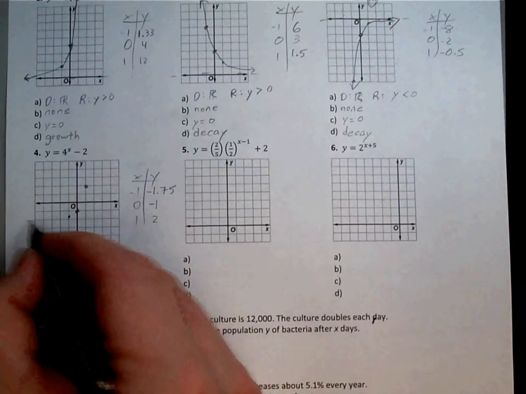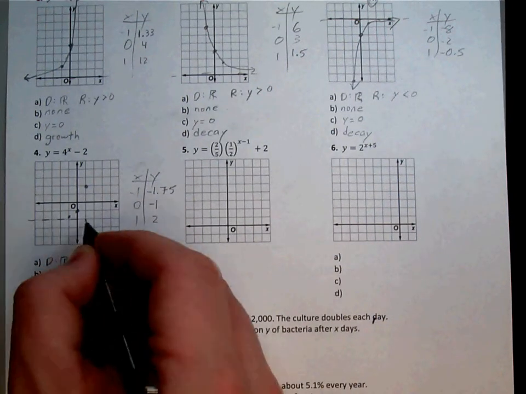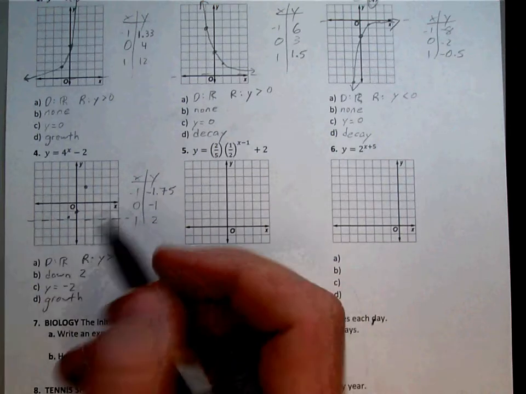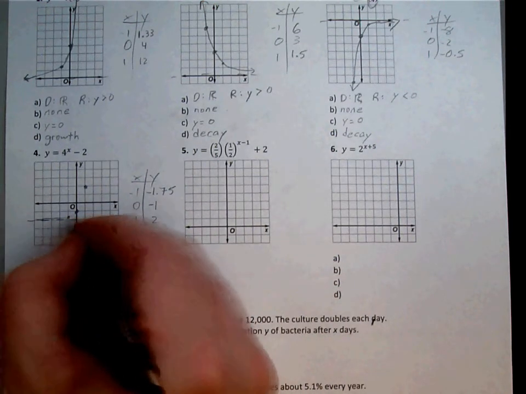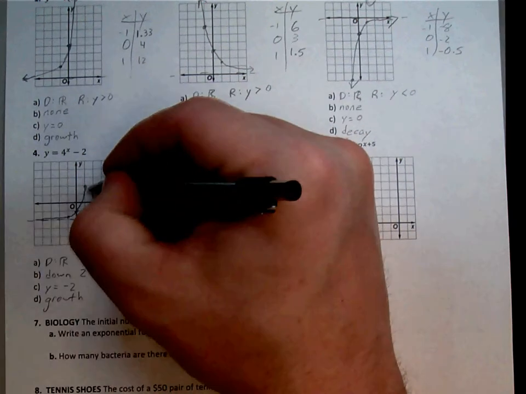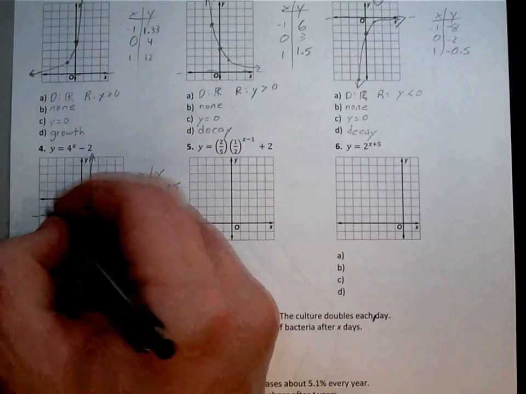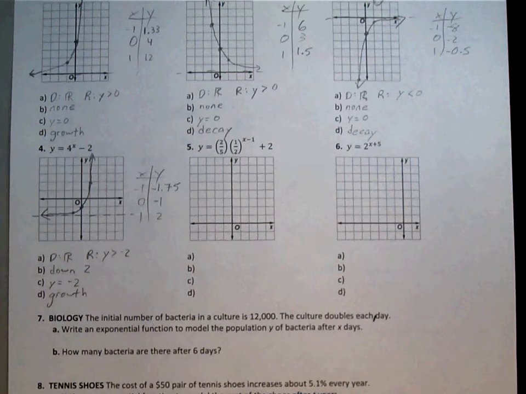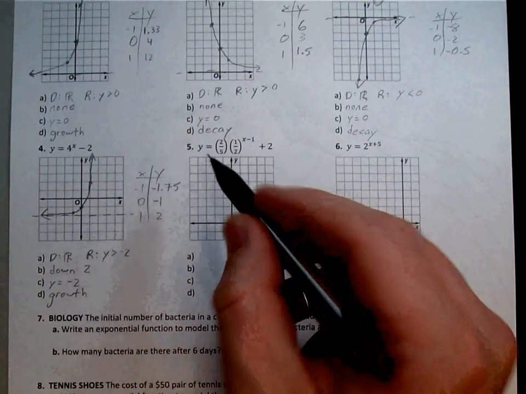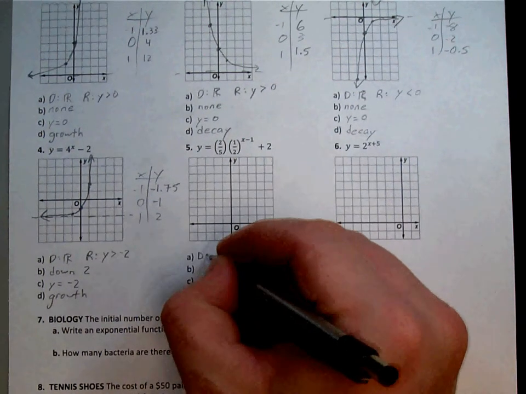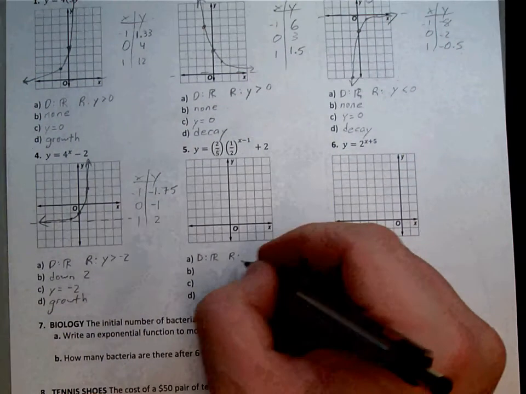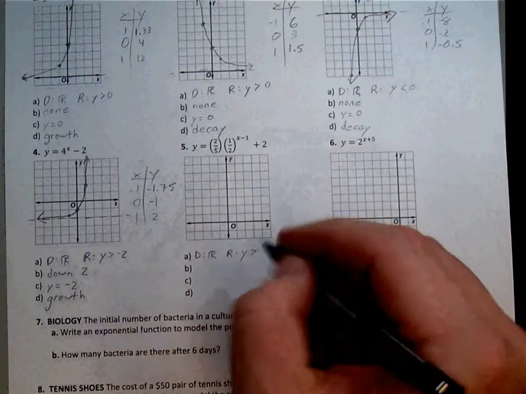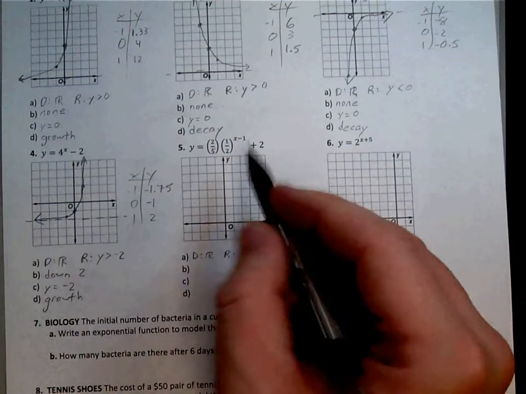At -2, I have this asymptote. Make sure you put it on there so you understand what the graph's doing and you don't cross that line. Alright, number 5, domain is all reals. Range, the a value is positive, so it's going to be greater. Y is greater than whatever our k is, which is +2.